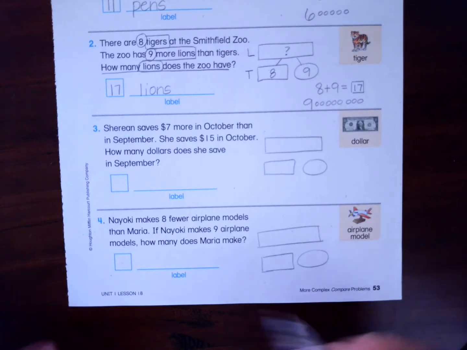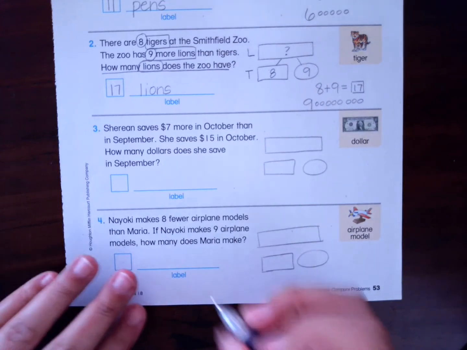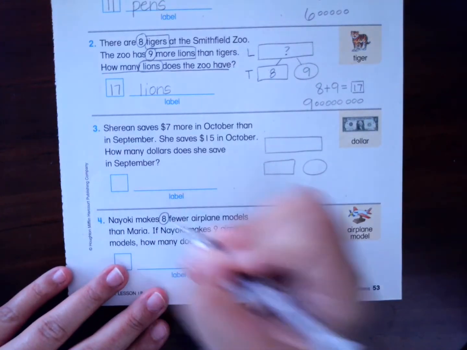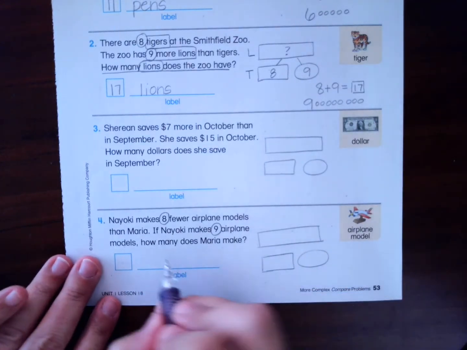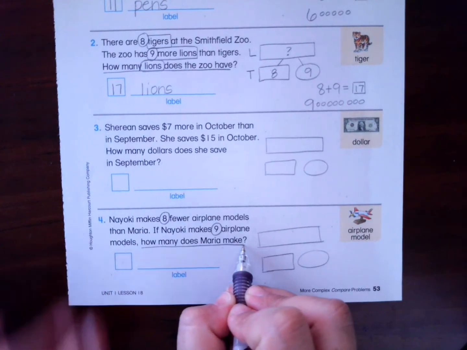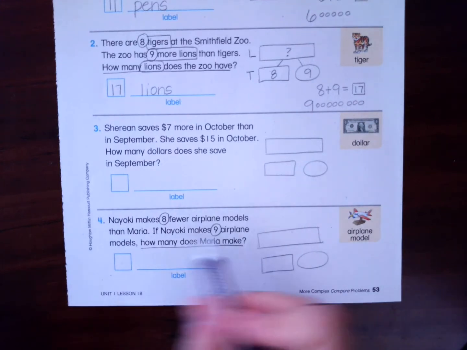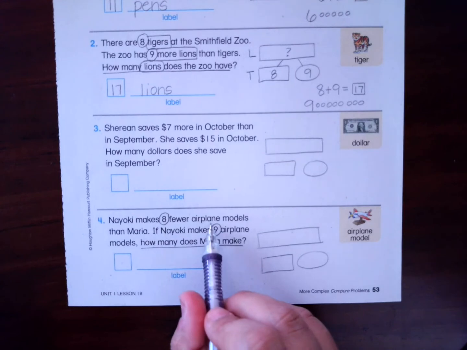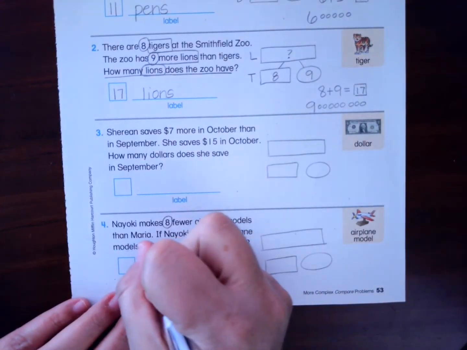That's why I wanted to do it next. So let's go ahead and use our cube strategy to mark up our problem. I see an 8 and a 9. Here's my question. How many does Maria make? Uh-oh, it doesn't tell us our label in this one. It almost always tells us our label. But I know if I look back in my problem, we're dealing with airplane models.